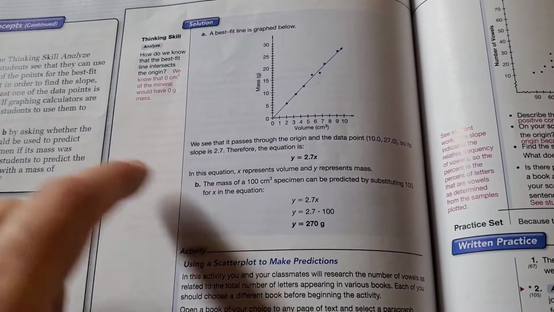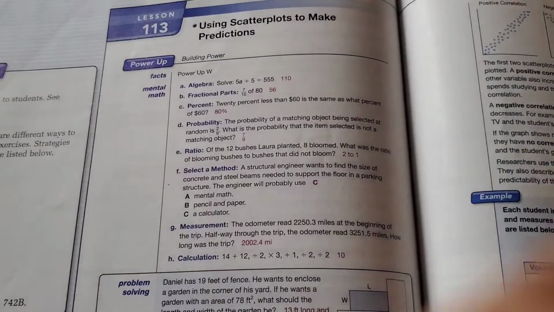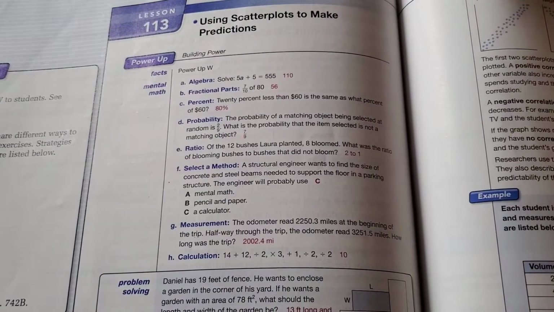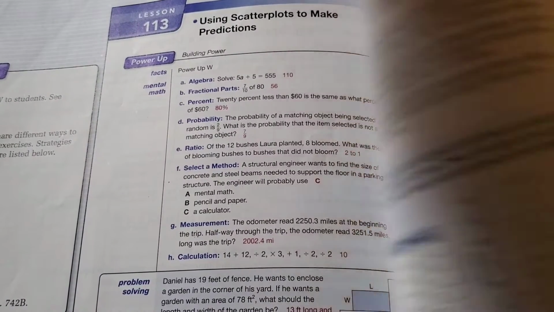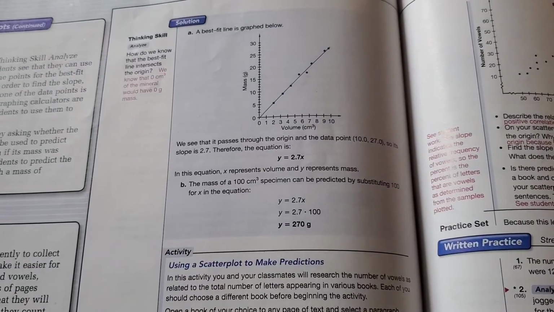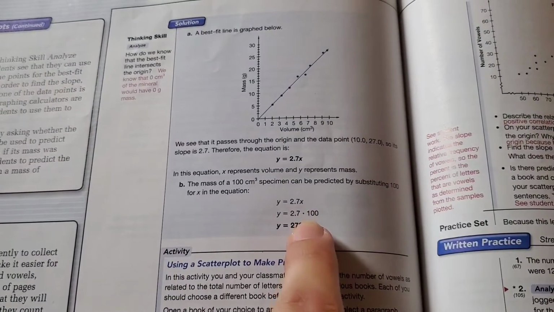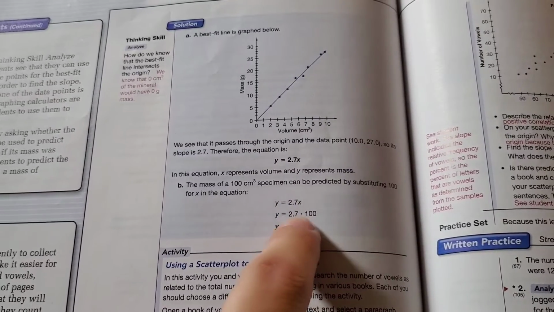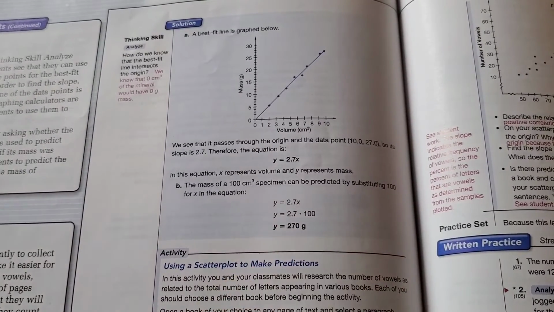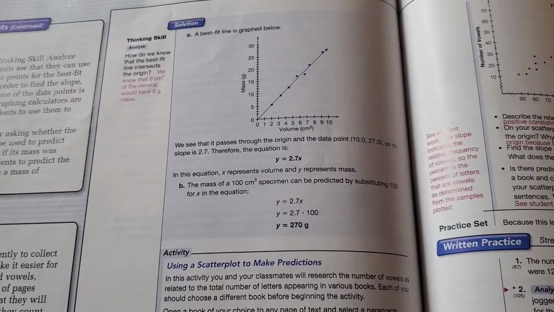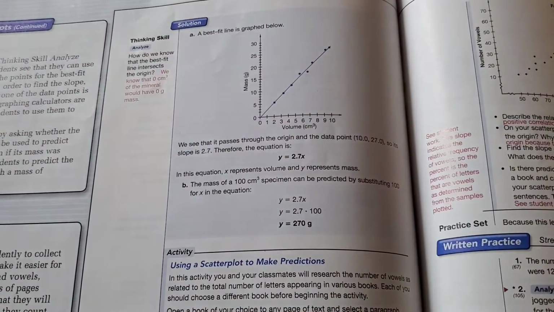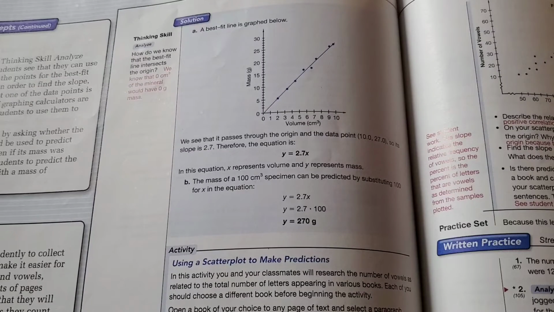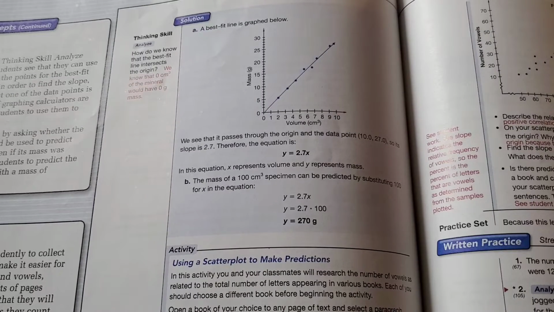The question in part B was to use the best fit line to predict the mass of a specimen of this mineral with 100 centimeters cubed of volume. What they did was use this equation, and instead of y, they put g, which is grams. They put 2.7 times 100 and got 270 grams. That's pretty much how you do it. More than anything, I would be more interested in you knowing what a positive, negative, and no correlation scatter plot is. So that's it.